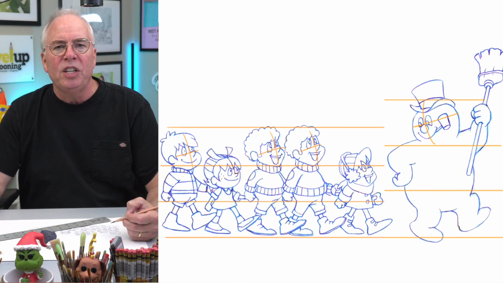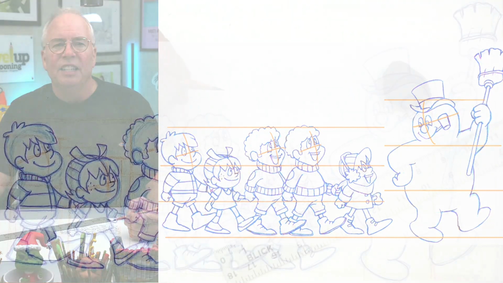This is where you want to pause and look at your drawing while it's still lightly sketched out and fix or change things before then committing the drawing to those final lines. But understand, even as you begin those final lines, you should still be thinking about how you might improve your drawing all the way until the very end. Okay? So let's draw in the details for our Frosty parade scene.